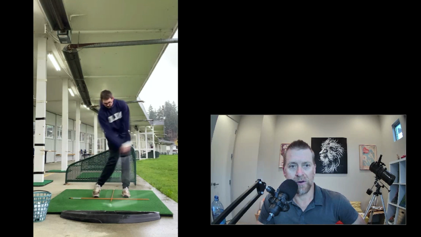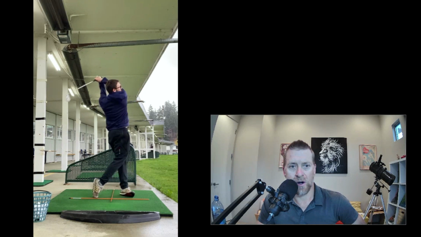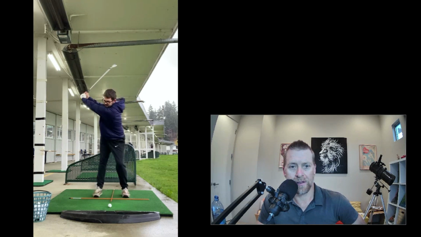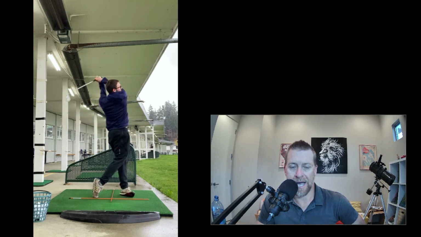Okay, spine increase at impact. Good extension. Arms wrapping around. A lot of turn. Just be careful with this one. Lower back, and also your left knee and ankle.